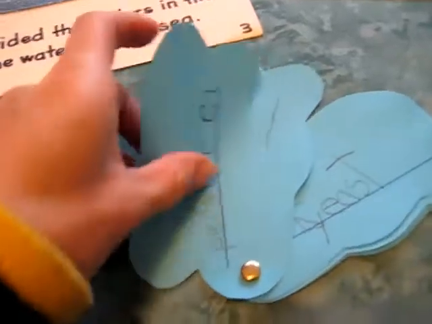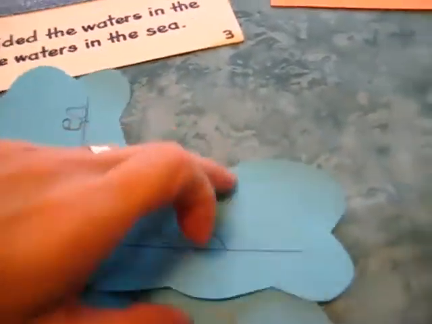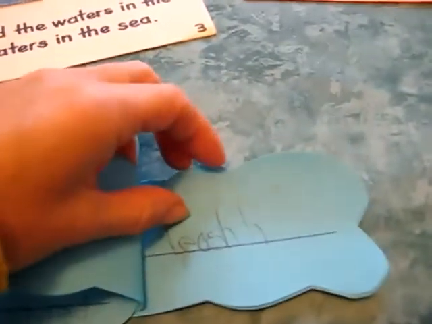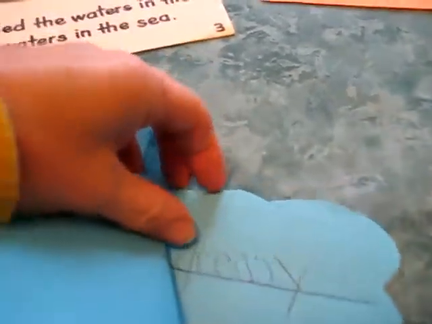Yeast. Let's see what else he made. He wrote reach. Anyway, I'm sure you can think of some of your own. I just wanted to show you this little idea.